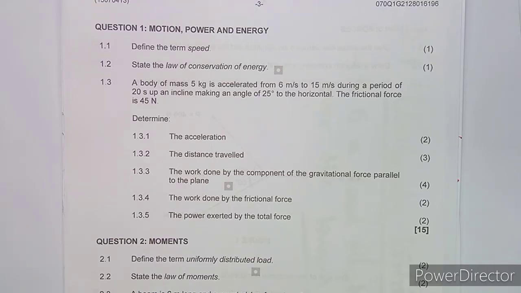Okay, so the first question, and we can see that we've got a total of 15 marks in this question. The whole question has a total of 15 marks.